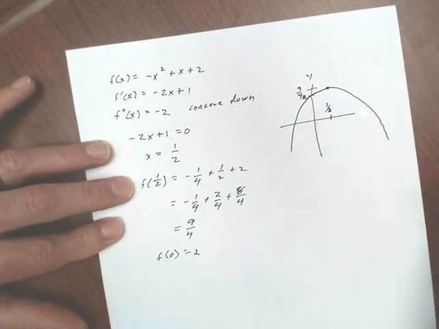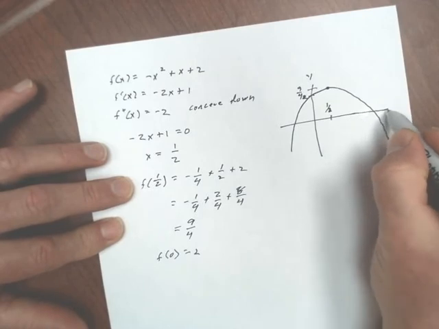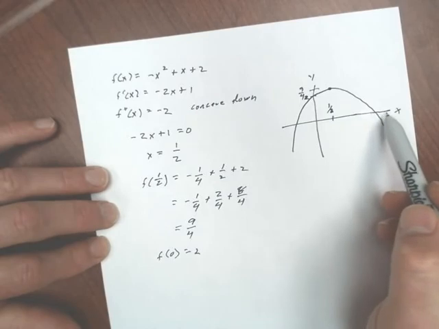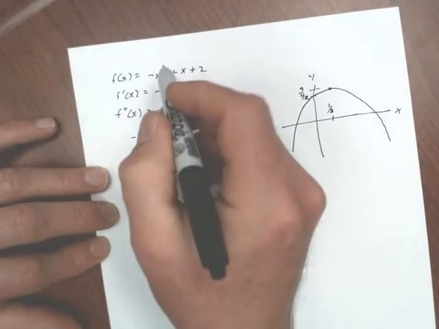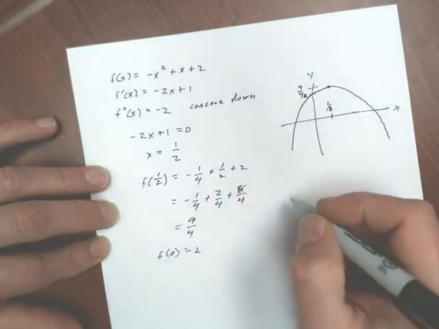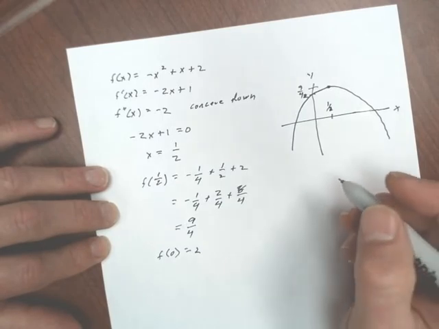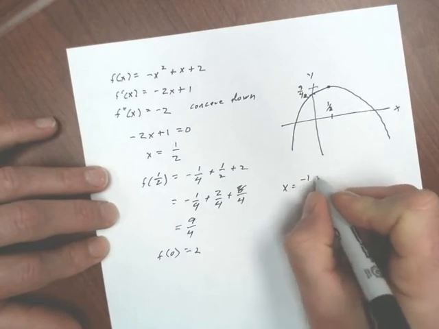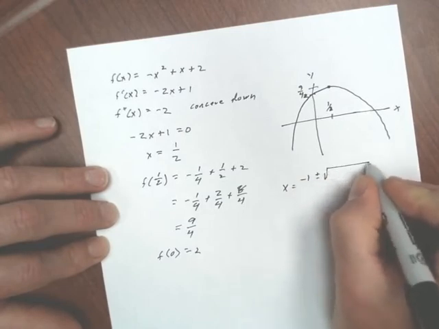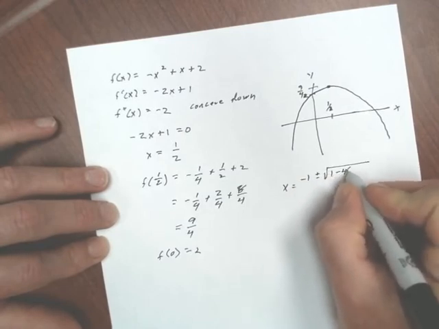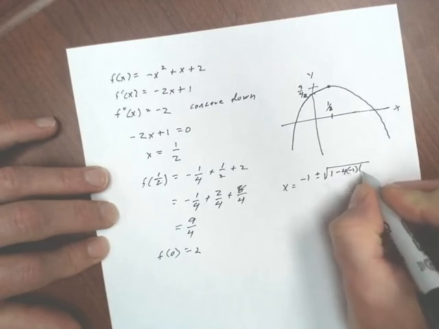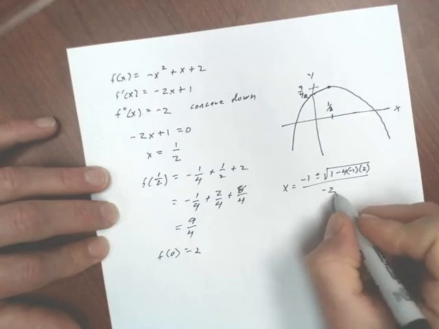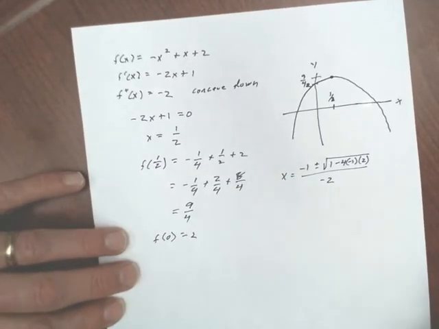Let me get rid of this and extend this out a little bit. What are our x coordinates? Well, we're going to take this, put it through the quadratic formula. That gives us x equals -1 plus or minus the square root of 1 squared minus 4 times a, which is -1, times c, which is 2, all divided by -2.